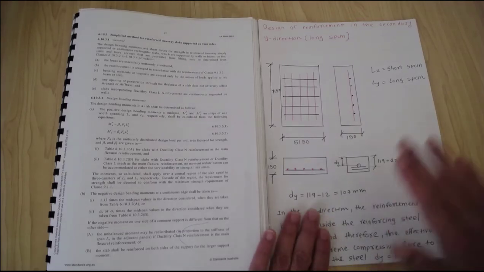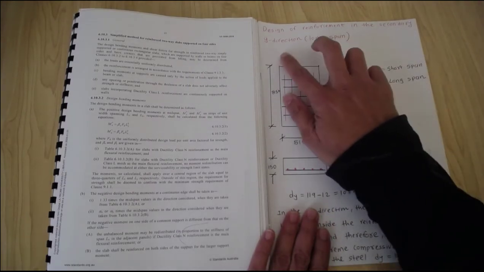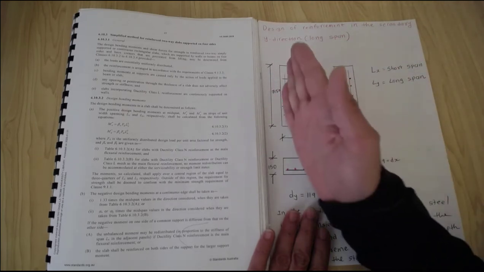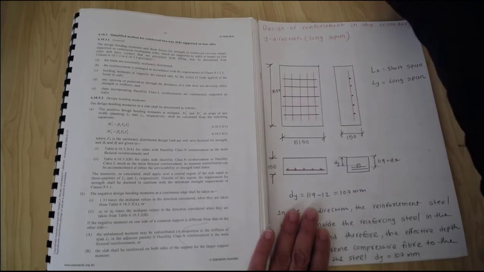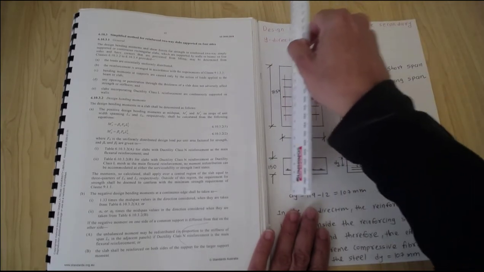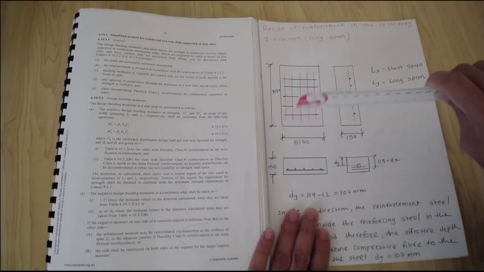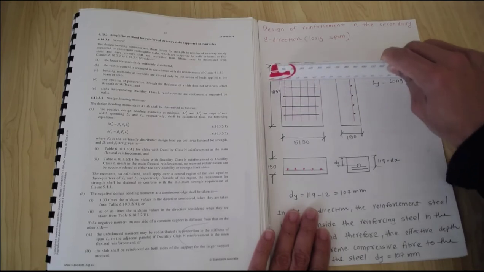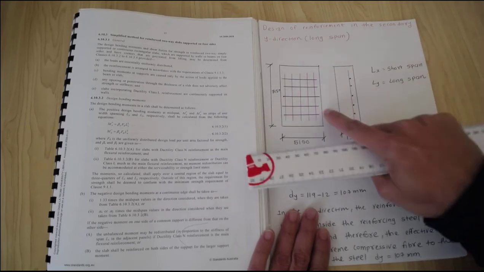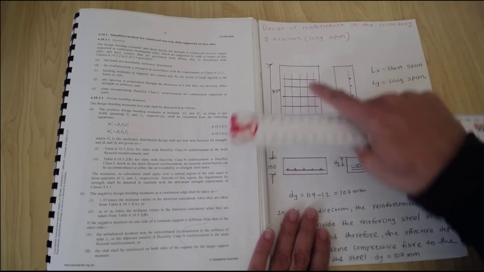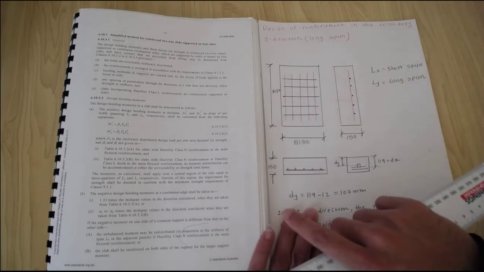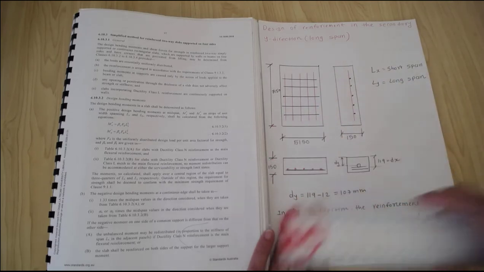In this video I explain the design of reinforcement in the secondary y direction, the long span. So we are talking about this long span where you can see this red one, that reinforcement that we would like to provide. What is the spacing and what's the area of that reinforcement, the red one? We already calculated the reinforcement in the x direction, which is the short span, and that is the primary reinforcement that I show here in the blue color. These are the longer span, the secondary reinforcement in the y direction.